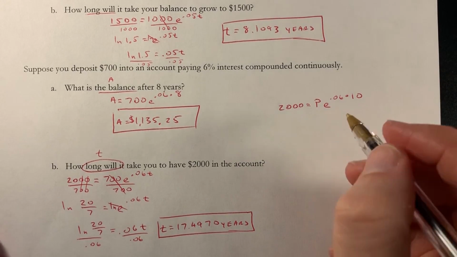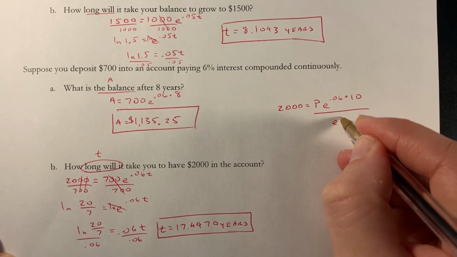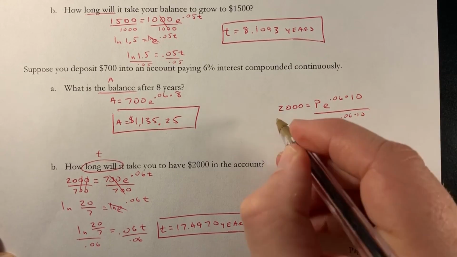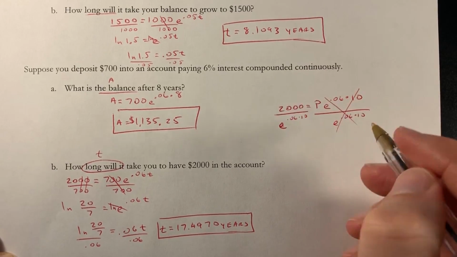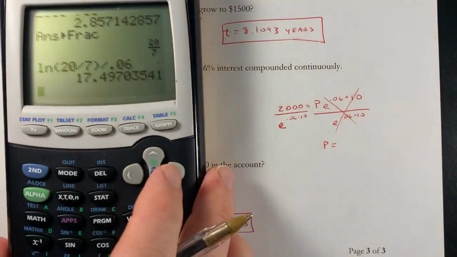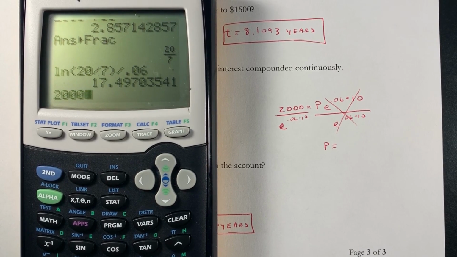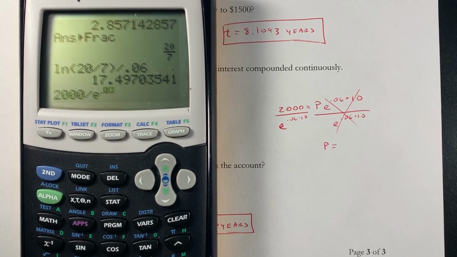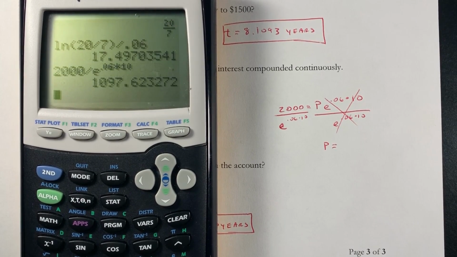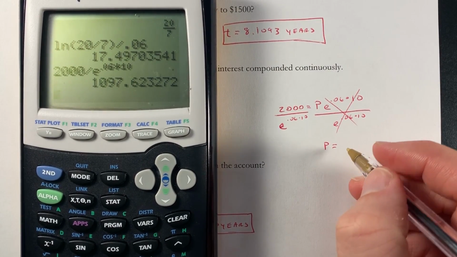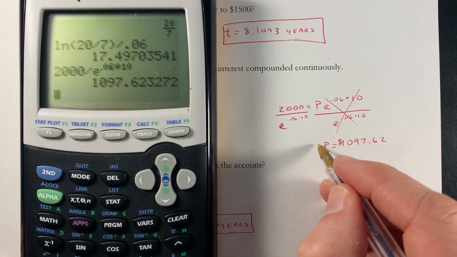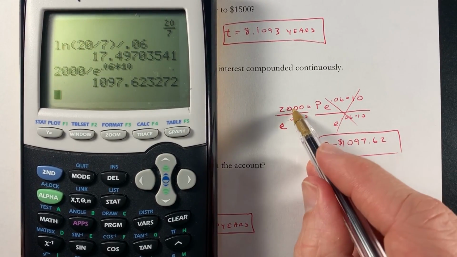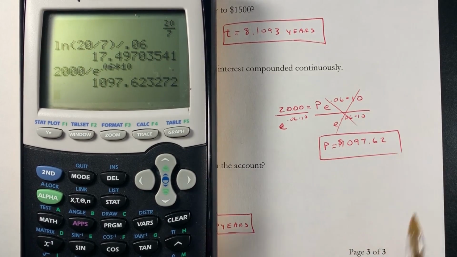And we can solve this in one step by dividing by e to the 0.06 times 10 power. So 2,000 divided by e to the 0.06 times 10 power. And it looks like we're going to need to deposit $1,097.62 in order to have $2,000 after 10 years at a 6% interest rate.